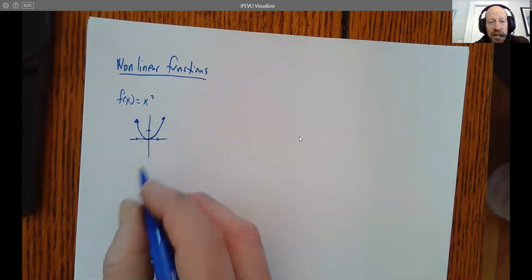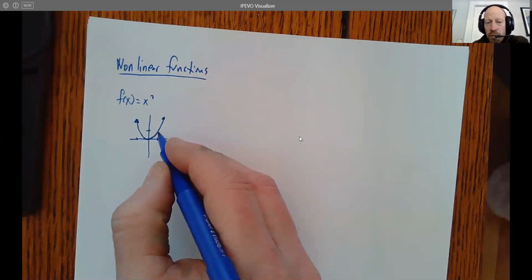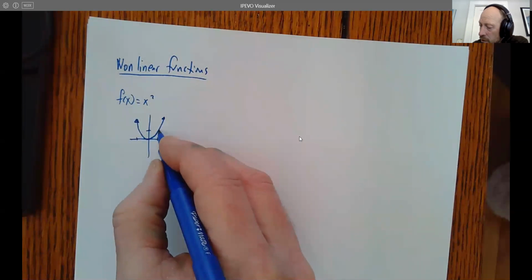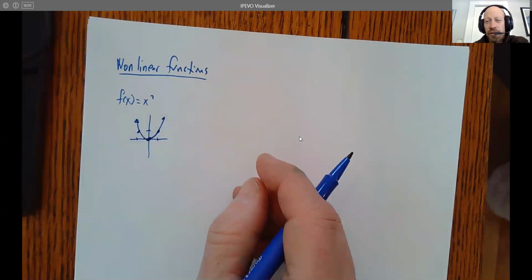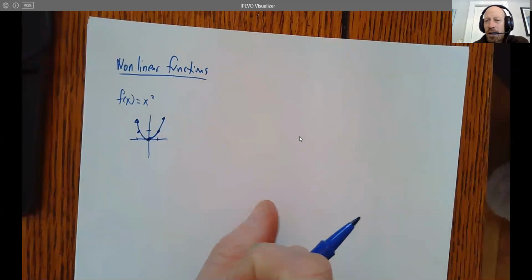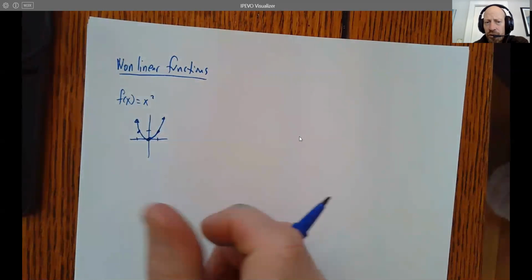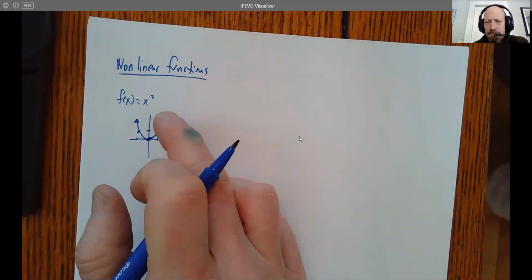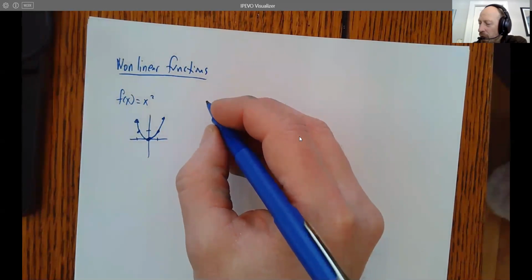There are some points here that are common, like this +1, -1, right? When you put in 1, you get 1. When you put in -1, you get 1. And there's this central point here, which is called the vertex. We will learn more about this x squared, or quadratic parabola, function later in the course, but for right now, just think of that as a basic template, a building block.